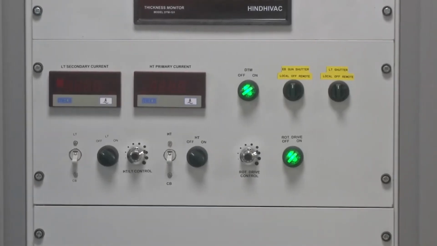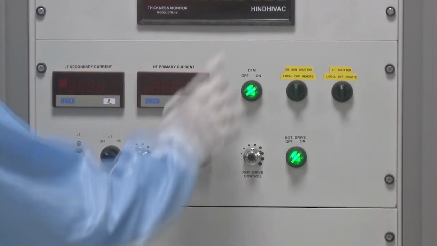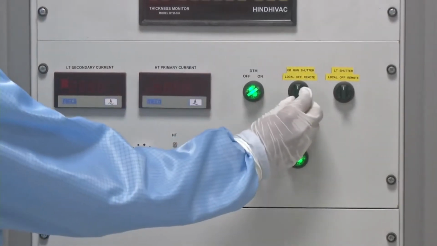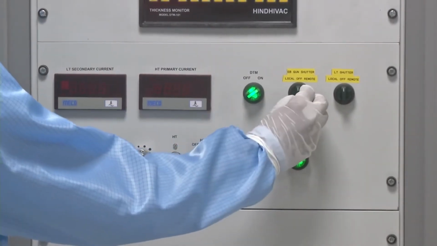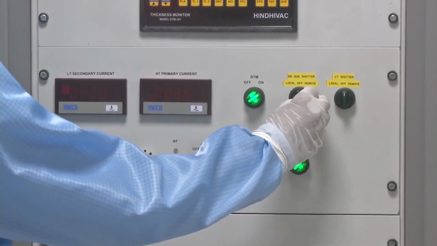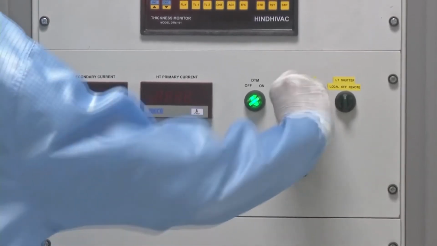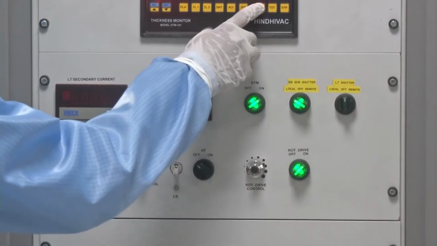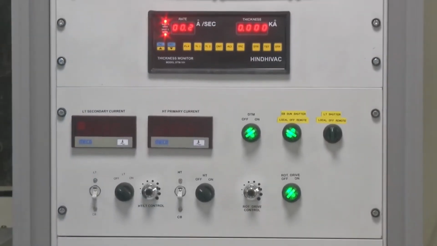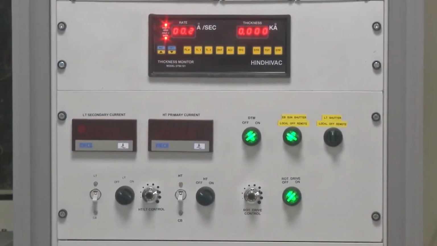So now we are done with the final rise and soak time, and the time has come to open the shutter and allow the deposition to start. As we can see, the knob when pressed on the left side will open the shutter and the deposition will start now. The deposition has started.